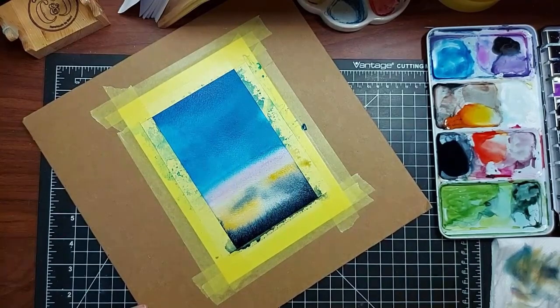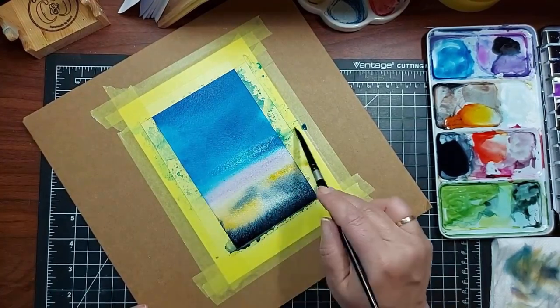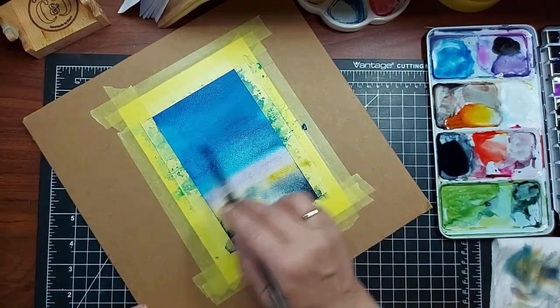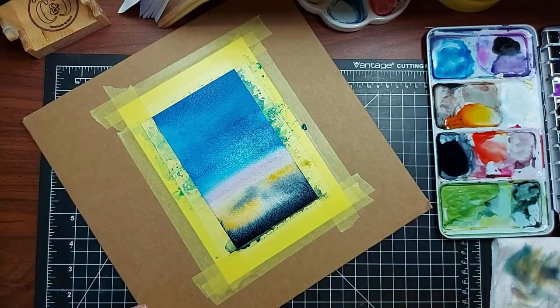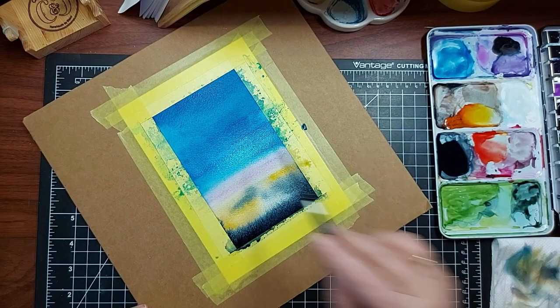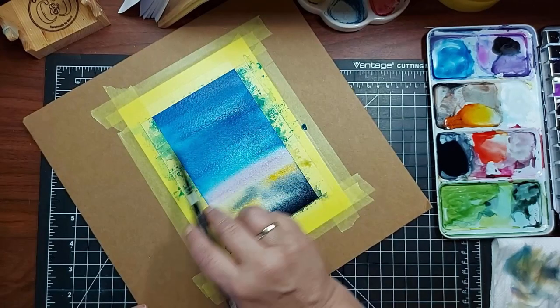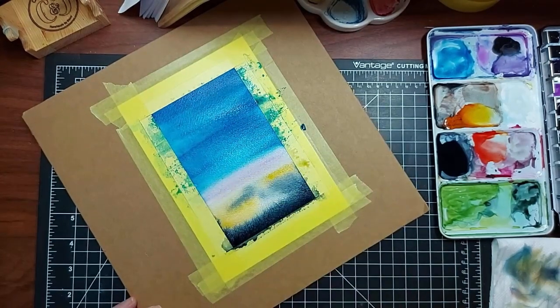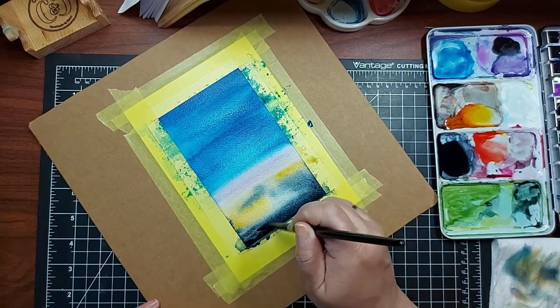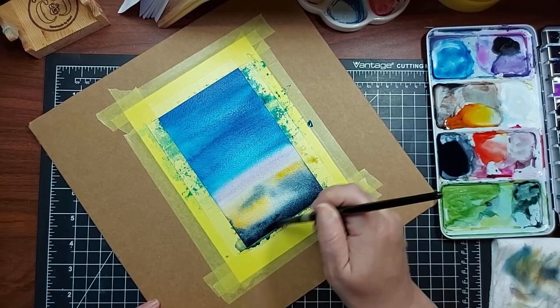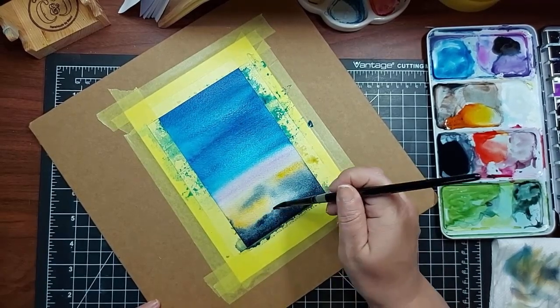And now, yeah, I don't want a line, so I'm just gonna go up so I can dry it and not get any lines. But I need to get this under control a little bit more. Actually, it doesn't much matter if at the bottom it kind of creeps up, right?